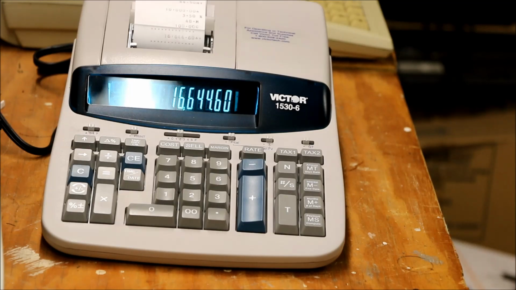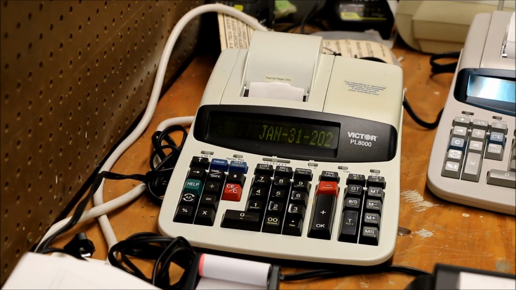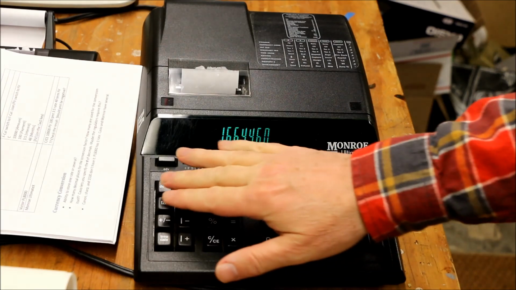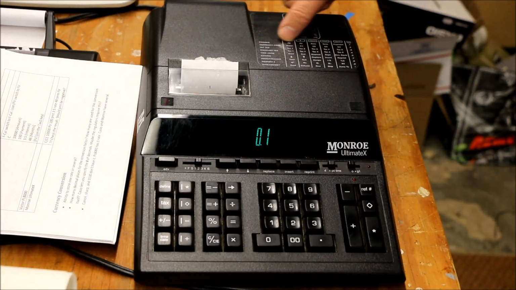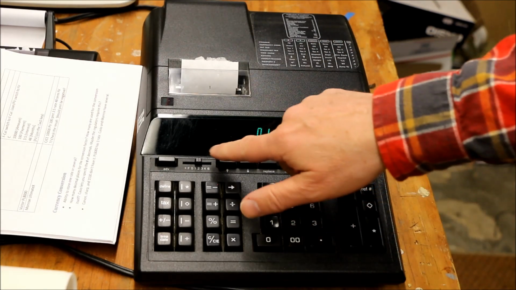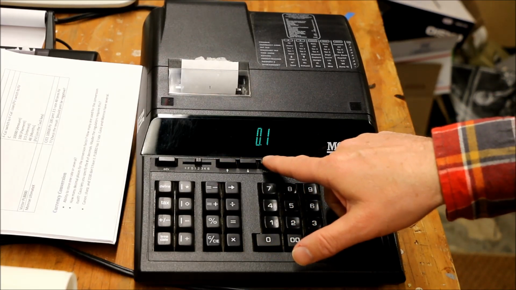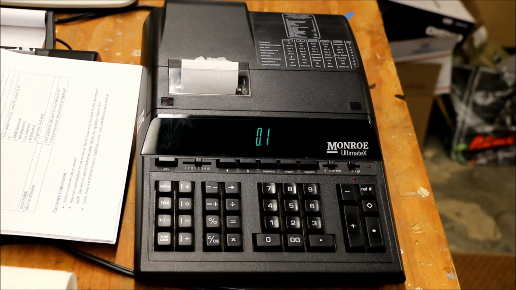$16,644.60. The other Victor, the PL8000, does not do future value calculations, only loan calculations. The Monroe does more generic financial calculations, so loan, future value, it's all the same to it. To set that up, you do define.1, and that is on the little label up here. Once that's done, the soft keys become future value, present value, interest rate, term, that's like the number of months or years or whatever, and the payment.